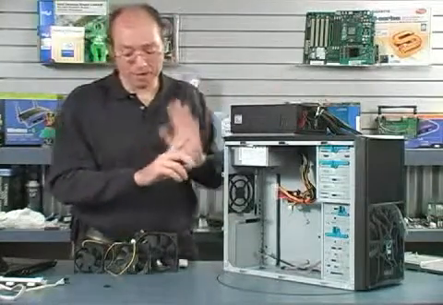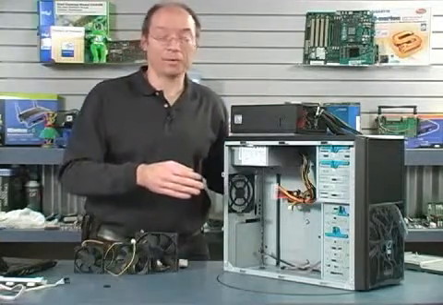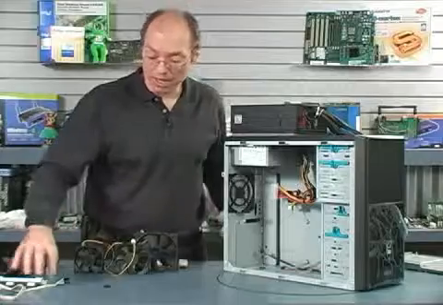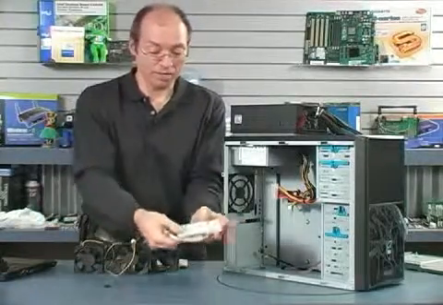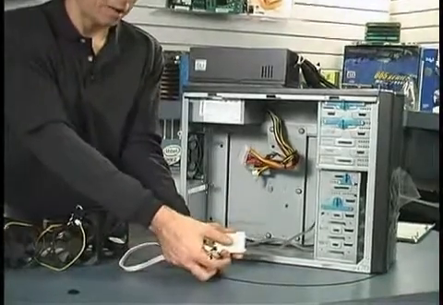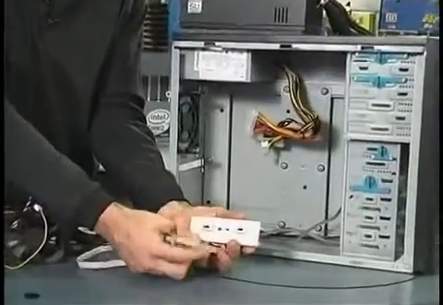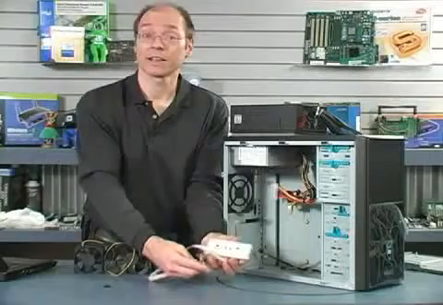Well, this is one of my biggest problems with cases in general, and I think it gives especially novice builders the most trouble, and that is the front panel connections. You know what I'm talking about. I took this off of another case. Most cases have a reset button and a power switch that are mounted on the front, plus you have a hard drive LED and a power LED. How do those things get connected to the motherboard?